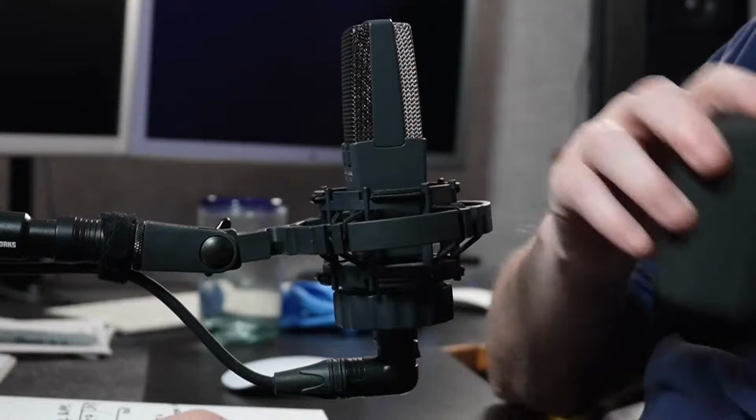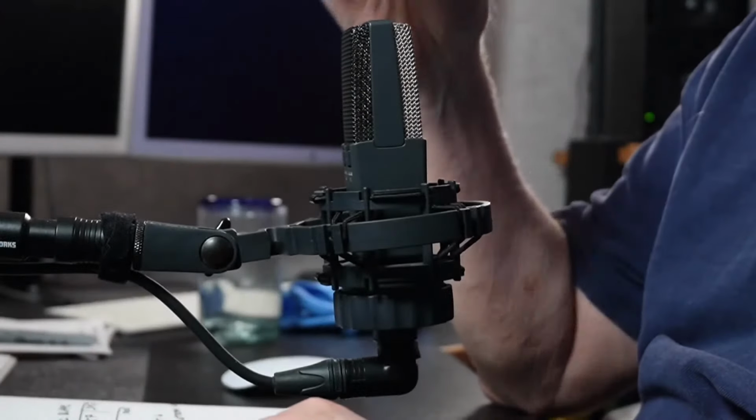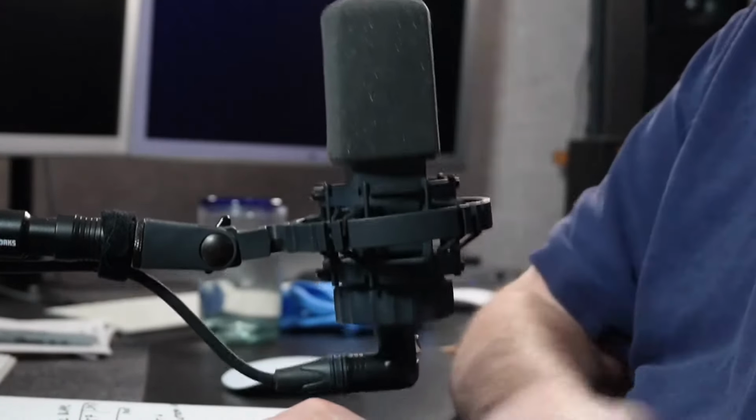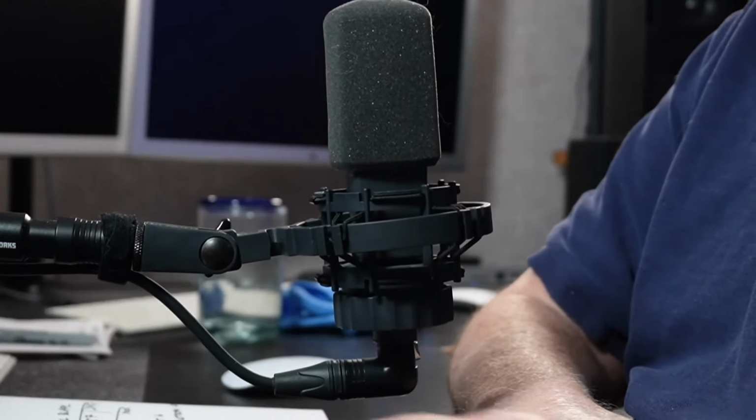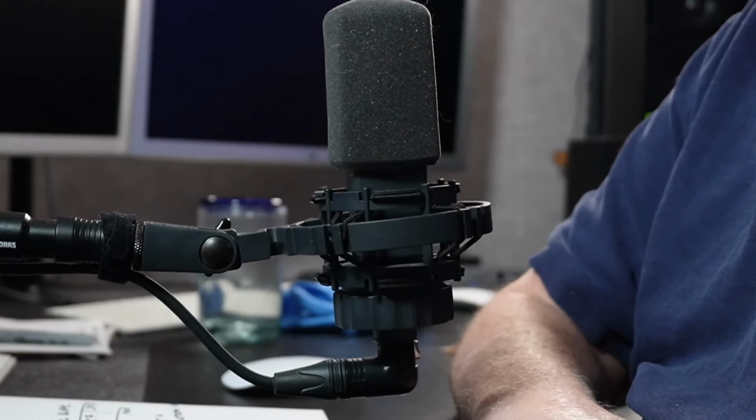And to Alex's point, I'm using my 414 without the windscreen on it. And that's what it looks like with a $150 AKG foam windscreen for popping. Interestingly enough, the original mic I got out of the first studio I ever did a lot of voice work in was an SM5B. In fact, it's sitting on the shelf behind me up there. I don't know if you can see it. It's way up at the top.